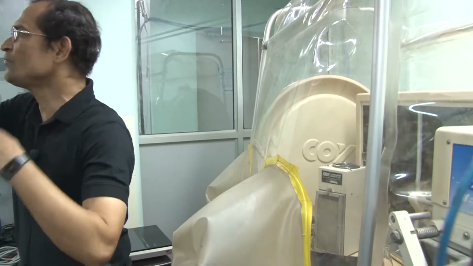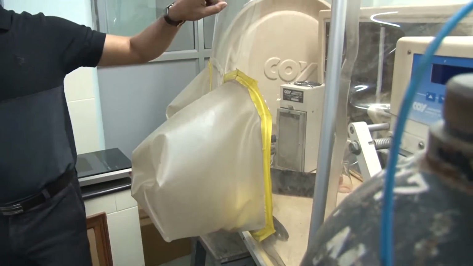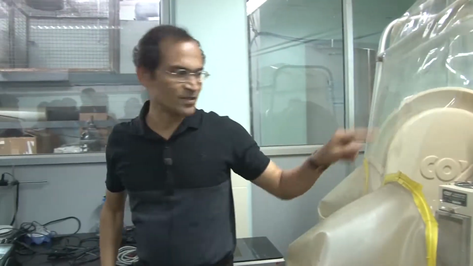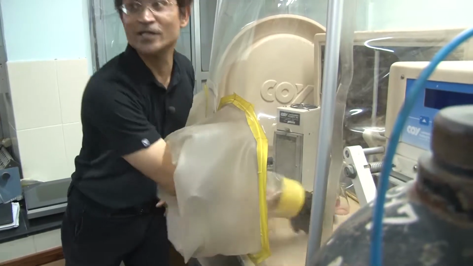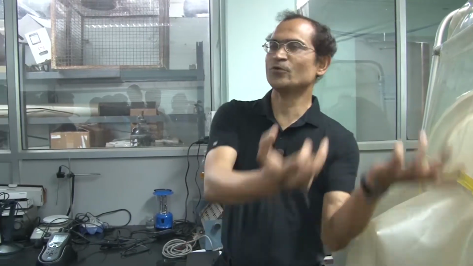This runs 3-4 cycles until the inside of that is at the same pressure and air composition as inside. Then from inside you can open that door and take it in. So basically in sealed condition, it goes from the outside atmosphere to an atmosphere that is oxygen free.